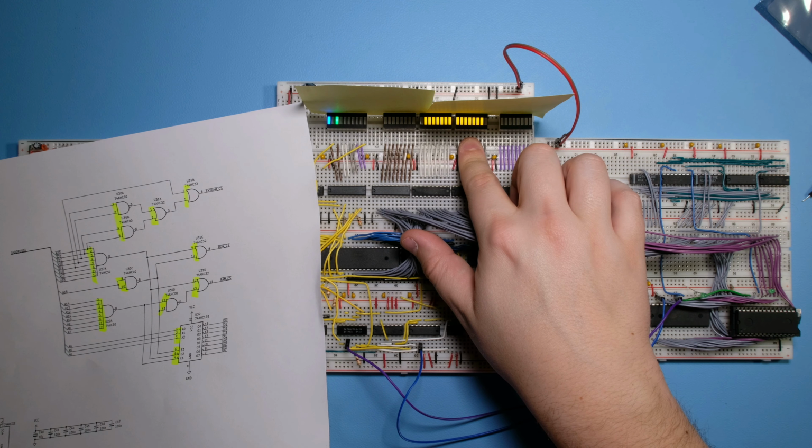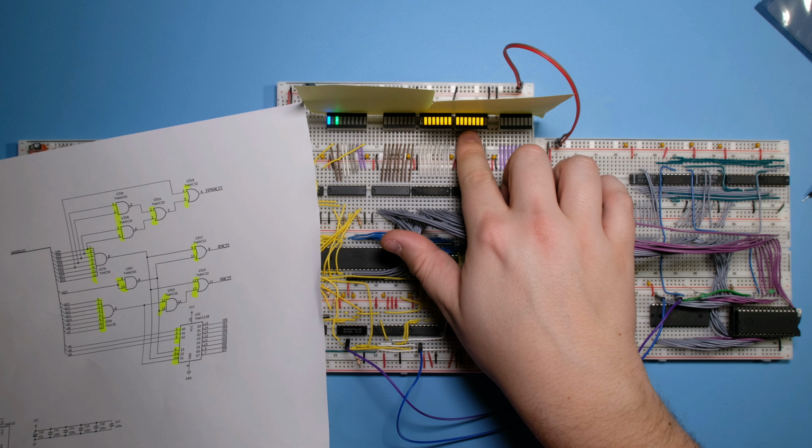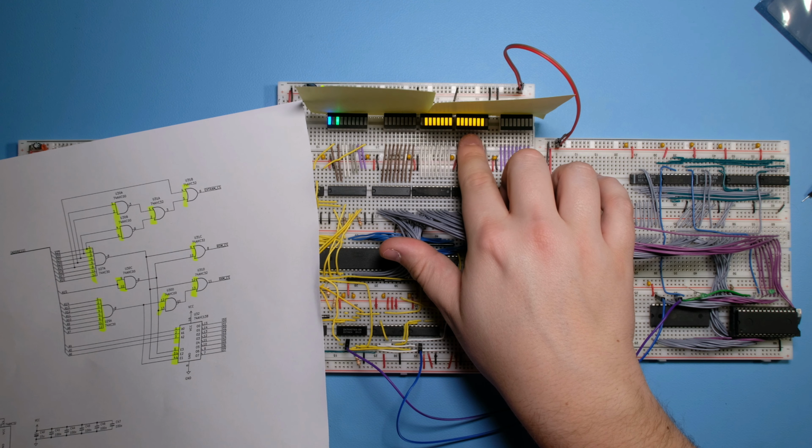Okay, I figured it out. So the program is writing to the I/O range here, so this is not going to work. So we have to update the program.